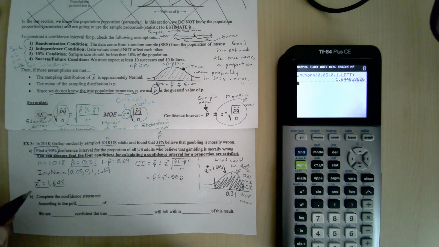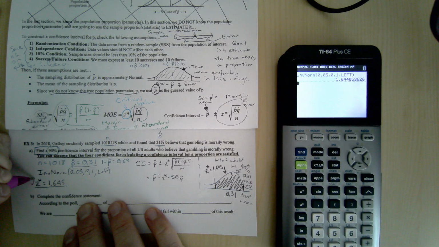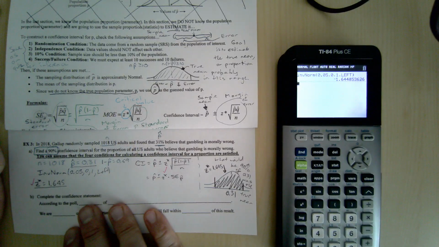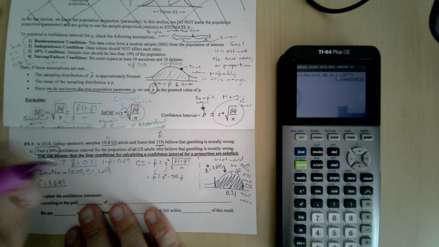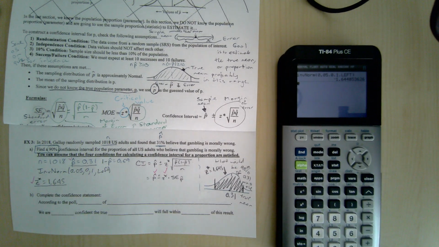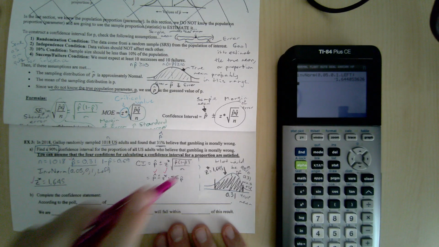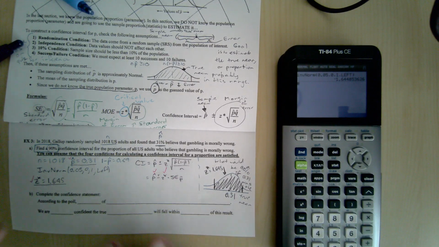Okay, so we know z star. That's this number. And we know p hat. That's this number.